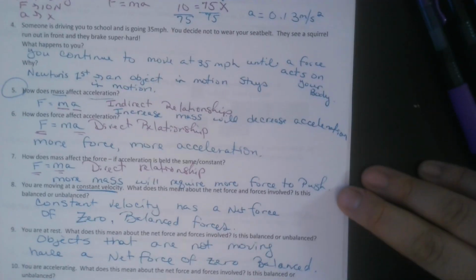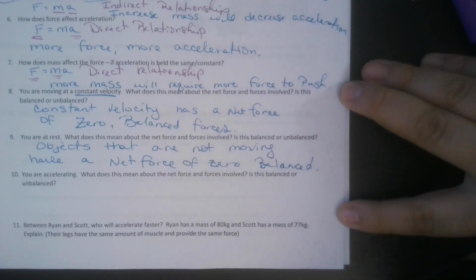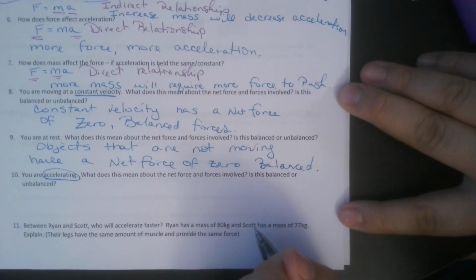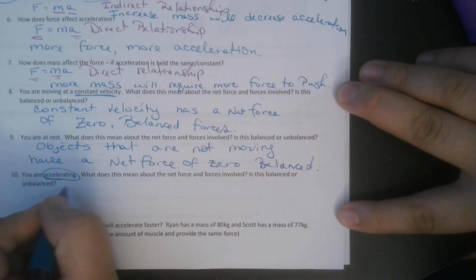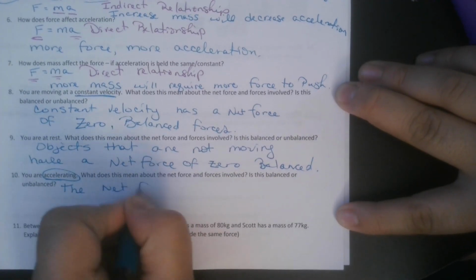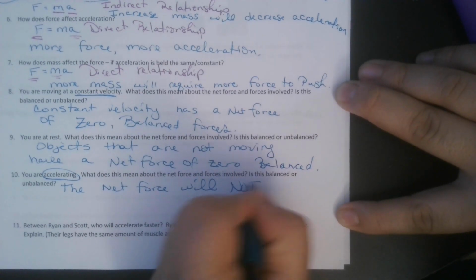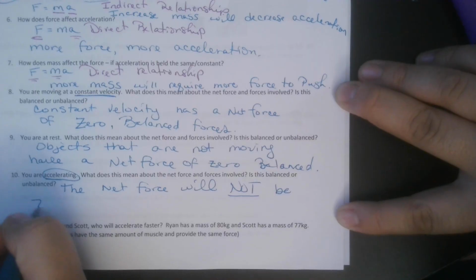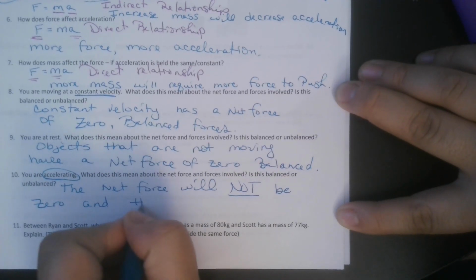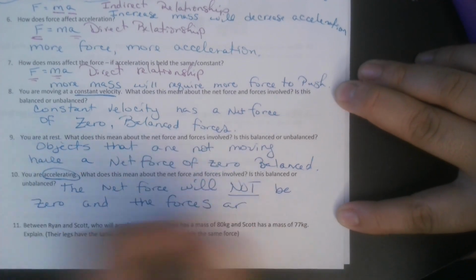And then on the other hand, if something is accelerating, now you have a net force of some number, okay? So the net force will not be 0. And the forces are unbalanced.